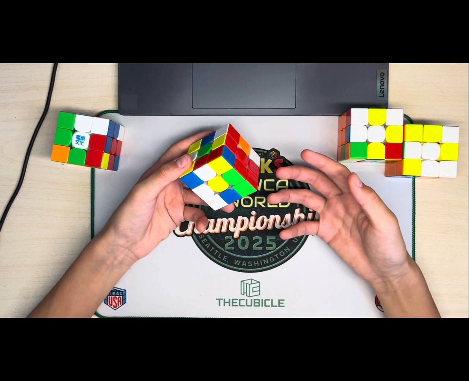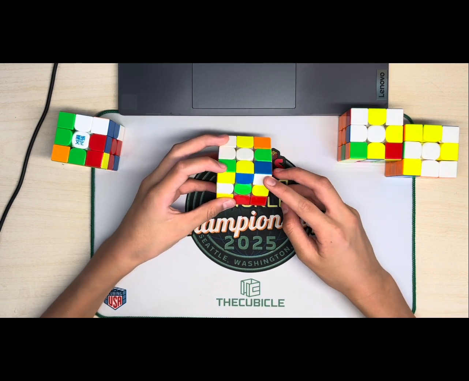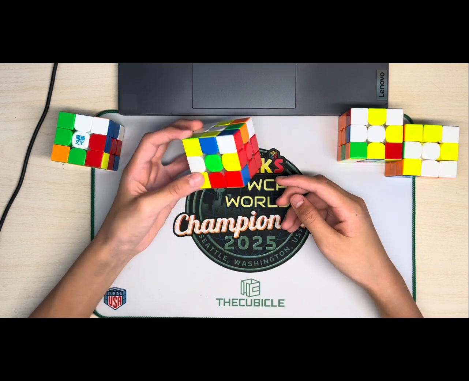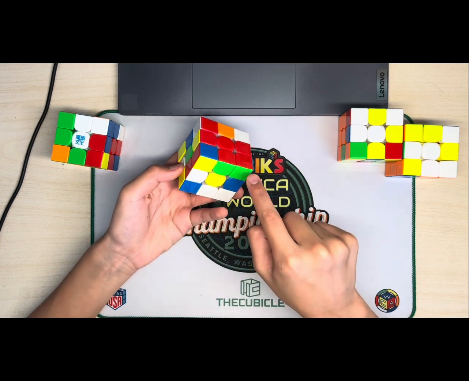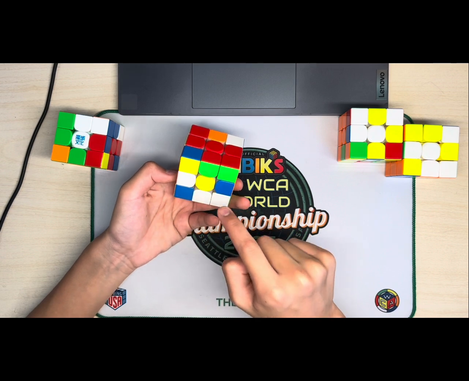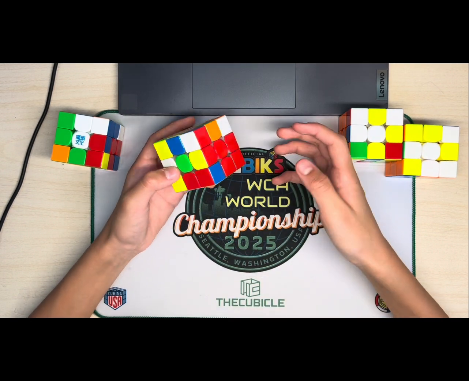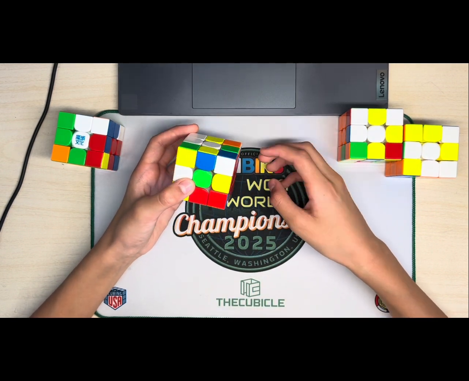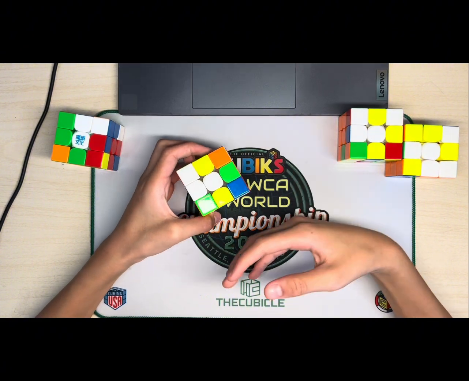You have to count how many good edges and good corners there are, or bad edges and bad corners there are. So in this case we have 1, 2, 3, 4, 5 bad corners, and 1, 2, 3, 4, 5, 6 bad edges. So this case would be called 5C, 6E, because there's 5 bad corners and 6 bad edges.